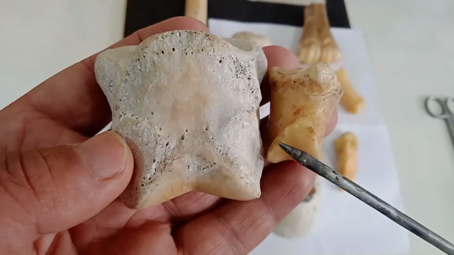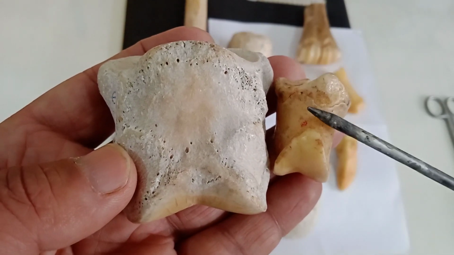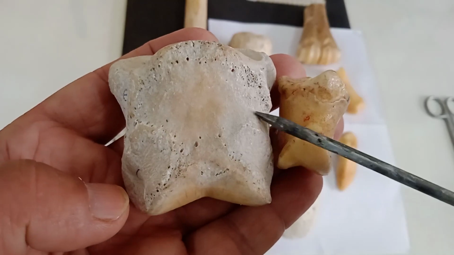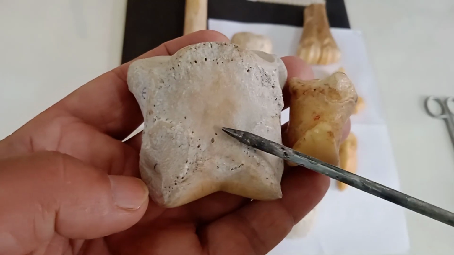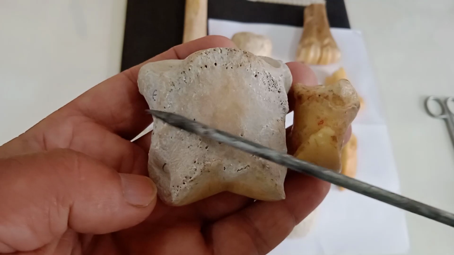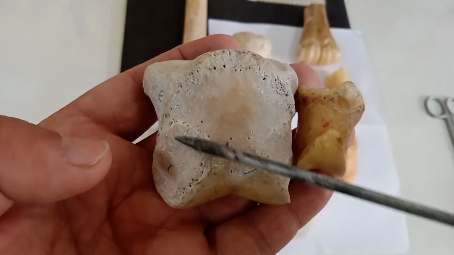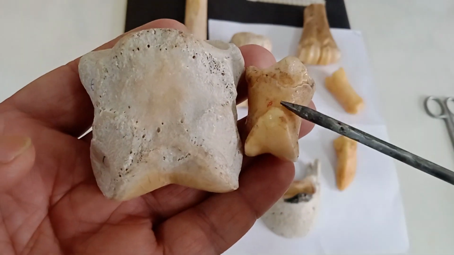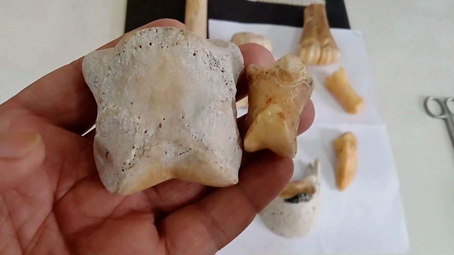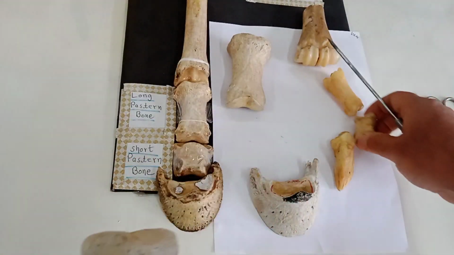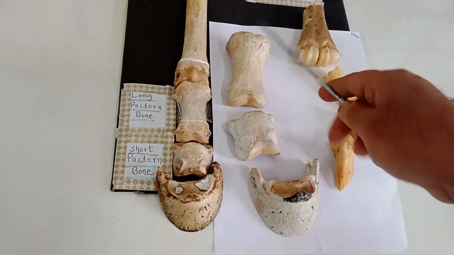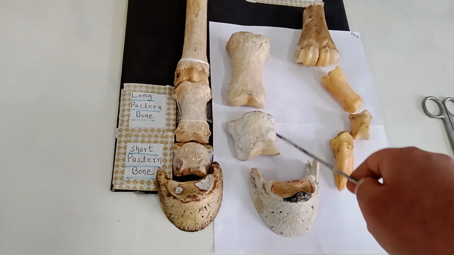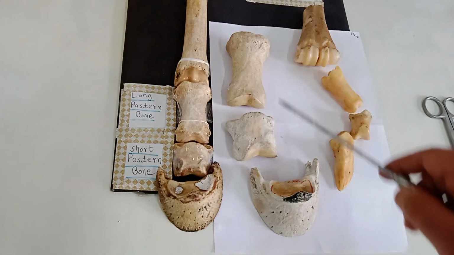Then if you see the width of this and width of this, usually this bone, the second phalanx, also known as the short pastern, in case of horse is usually wider than its length, while here the width is less and the length is more. So these are two of the differences between the two phalanxes. The first phalanx in case of horse is also known as the long pastern.